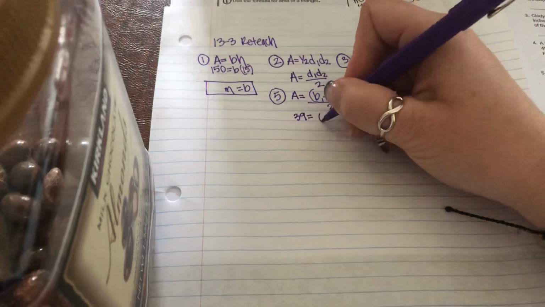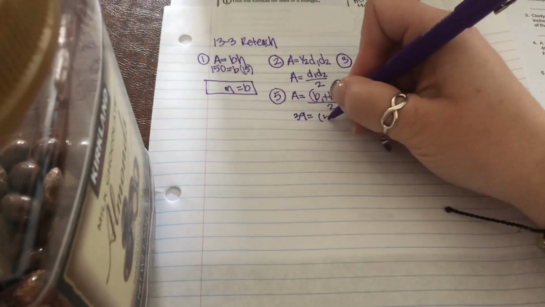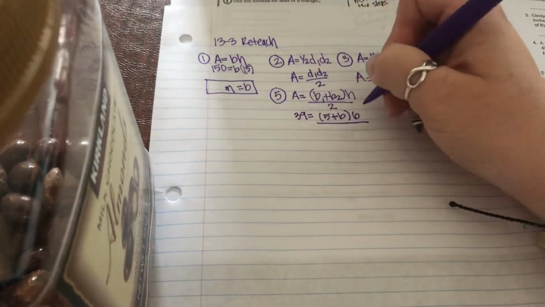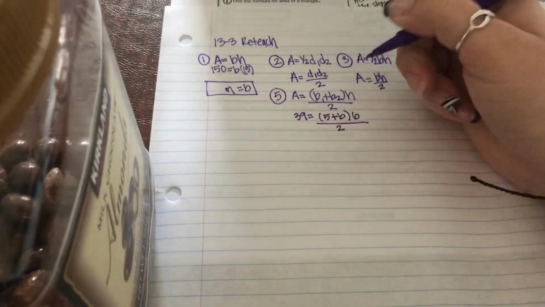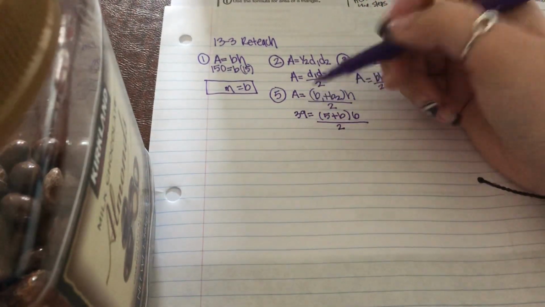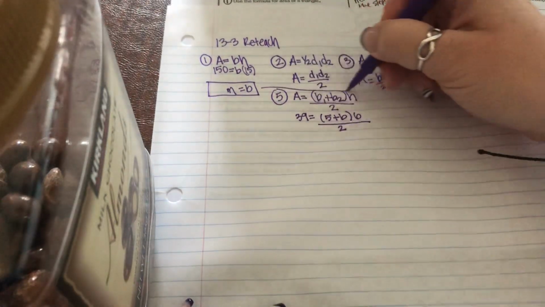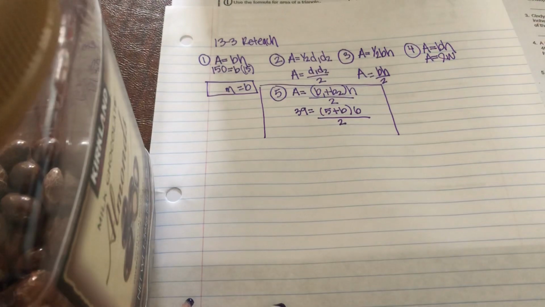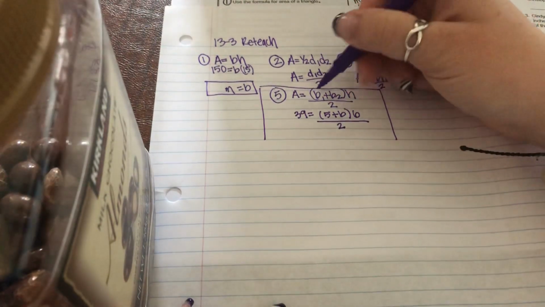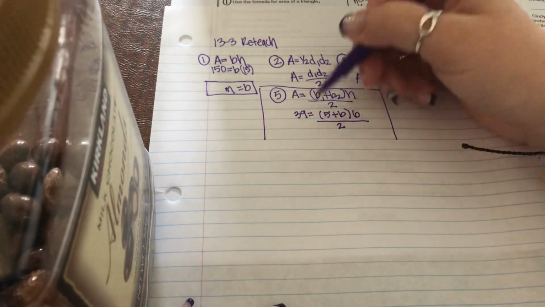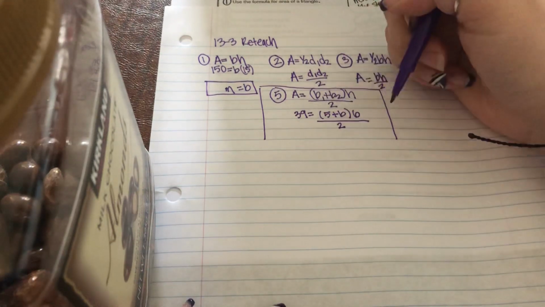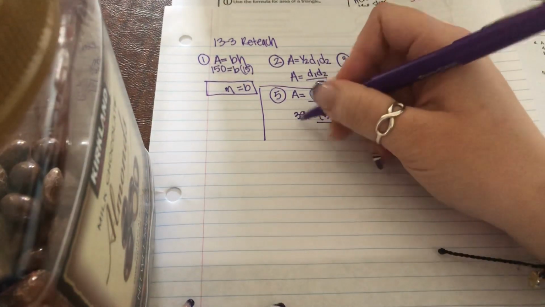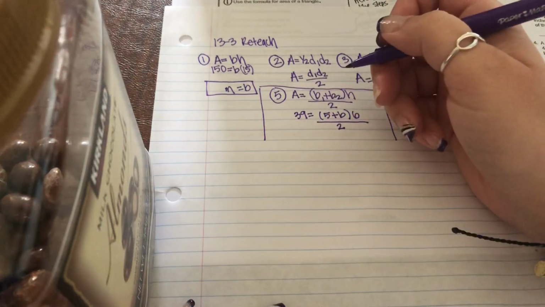Right now, they told you one of the lengths is 5. You don't know the other length. They told you the height was 6. Put that over 2, and it's equal to your area of 39. Here's how you get started on number 5. I first of all wrote out the area formula for a trapezoid. Then I plugged in what I knew. I can't simplify anything on this side just yet.